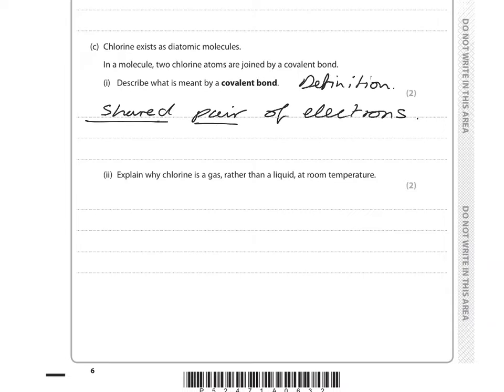Now, there were lots and lots of really good ideas that were incorrect, and that's because you were telling me what a covalent bond is. It's a strong bond between 2 non-metals where the electrons are shared. You'd have got 1 mark for that because you said the electrons are shared.